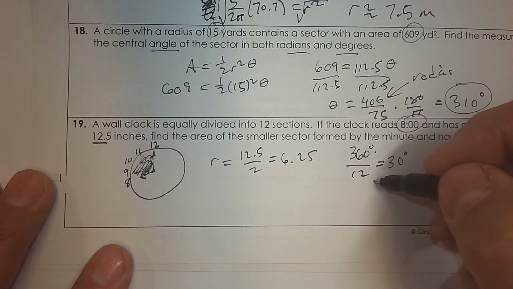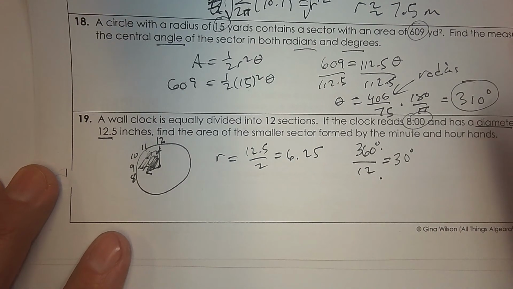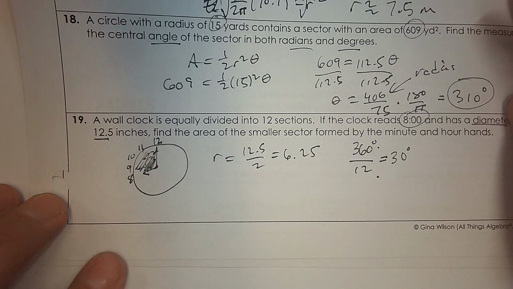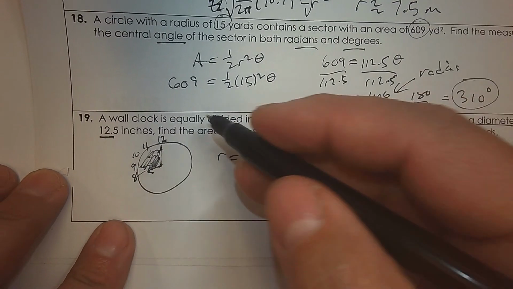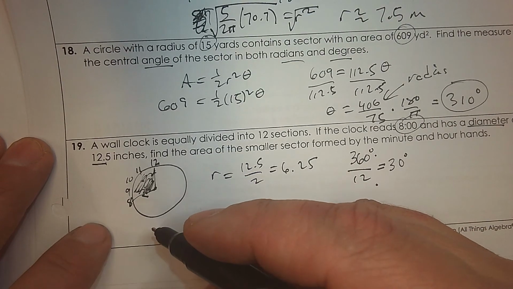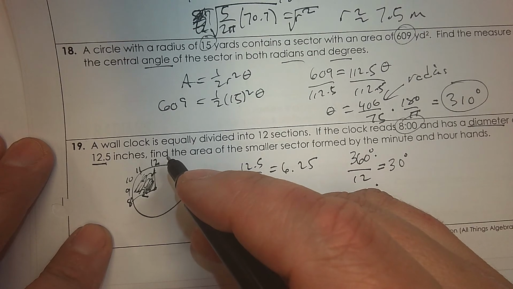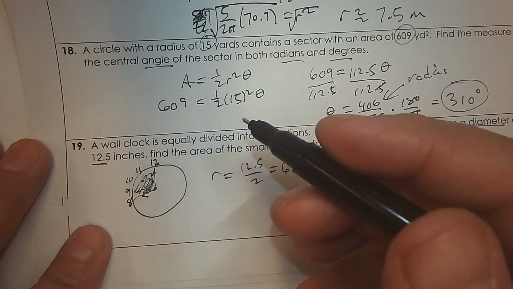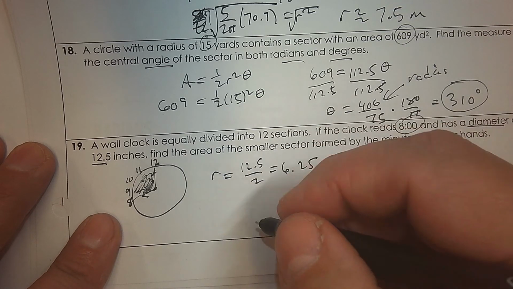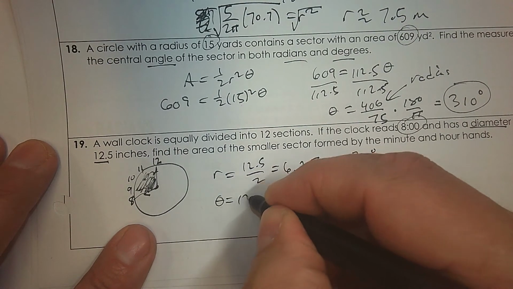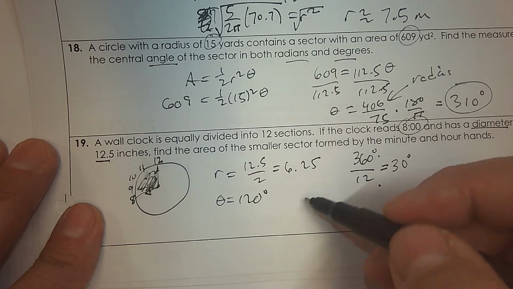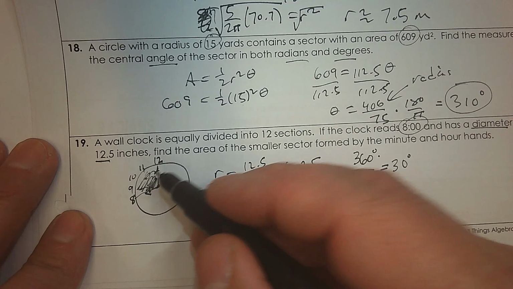360 divided by 12, that means every section between 12 and 1, 1 and 2, 2 and 3, and so on is 30 degrees. 30, 30, 30. And at 8 o'clock, what would the angle be between the 8 and the 12? I don't quite get why the answer key says it's 2 pi over 3, or pi over 6. Because the angle I see made here would be 1, 2, 3, 4, which is 120 degrees. So at 8 o'clock, the angle between the minute hand and the hour hand should be 120. It's beyond 90, right? Add 30 all the way around.